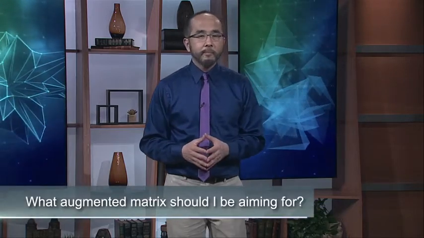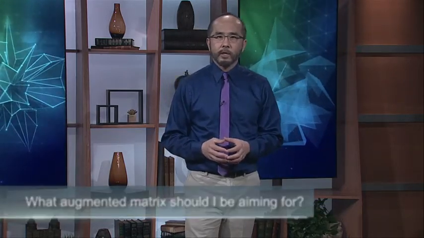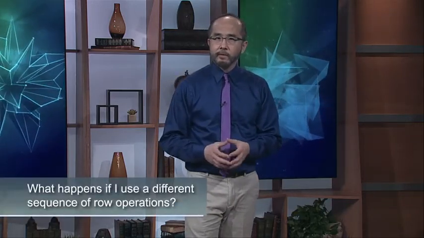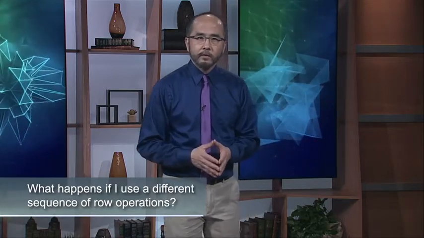There are a lot more questions to consider. For instance, the left side of the augmented matrix may not even be a square matrix if it has a different number of equations than unknowns. What augmented matrix should I be aiming for then? Another question you might ask is, what happens if I use a different sequence of row operations? How does that affect what solutions I get? We'll have to address these questions in the next lecture.